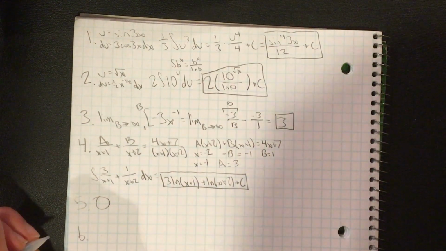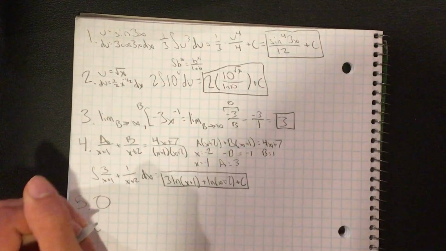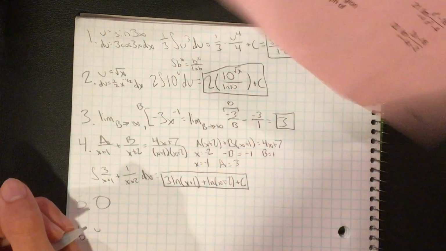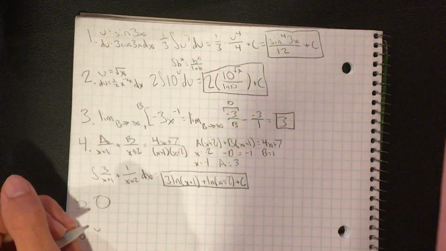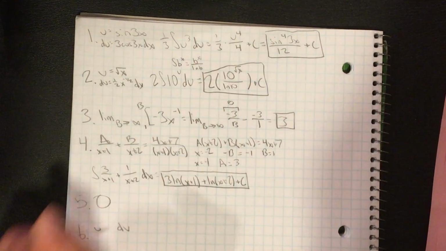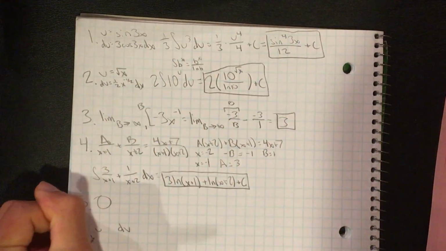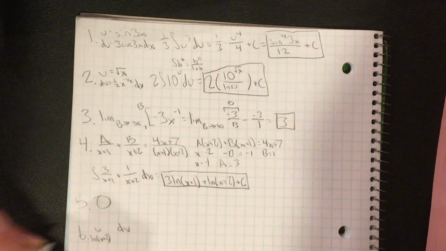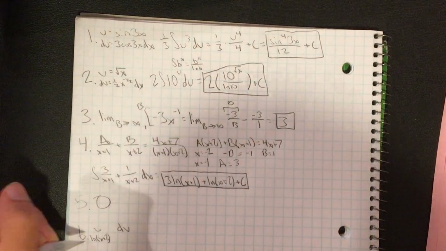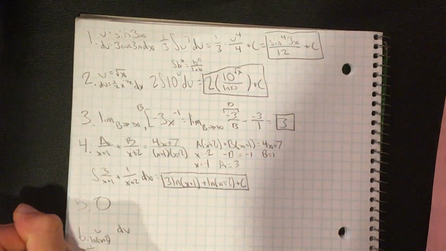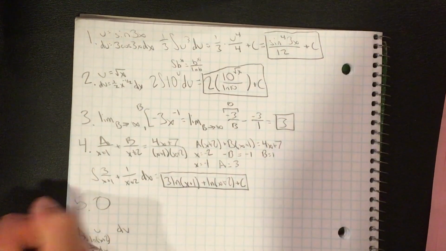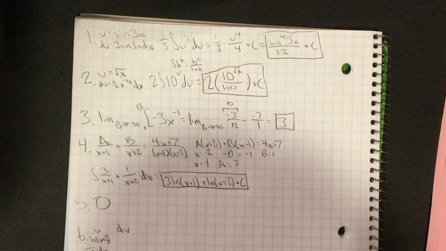Problem 6. This is another integrate by parts. Perfect. Whenever you see a natural log in your integral, automatically that's your u, and then you're going to just do one step. Don't forget your dx, and you're done.